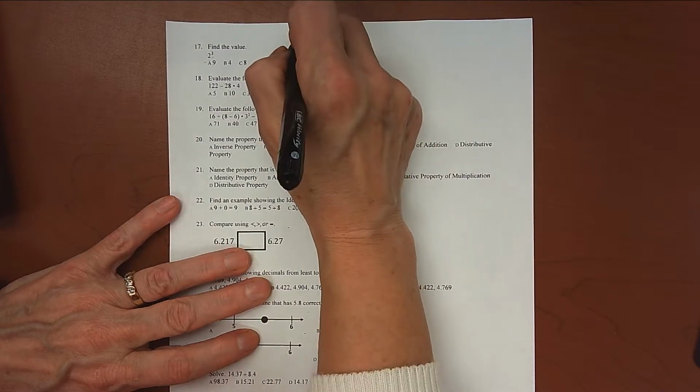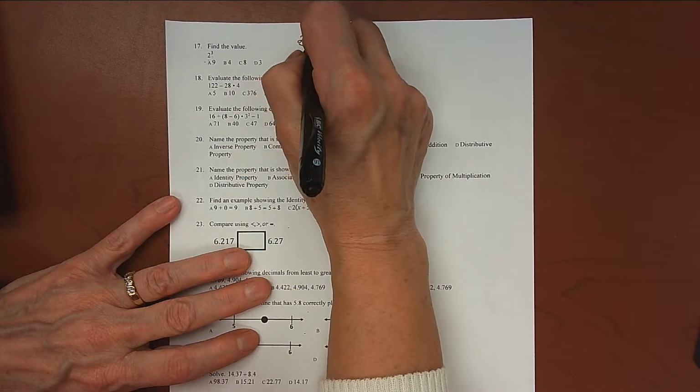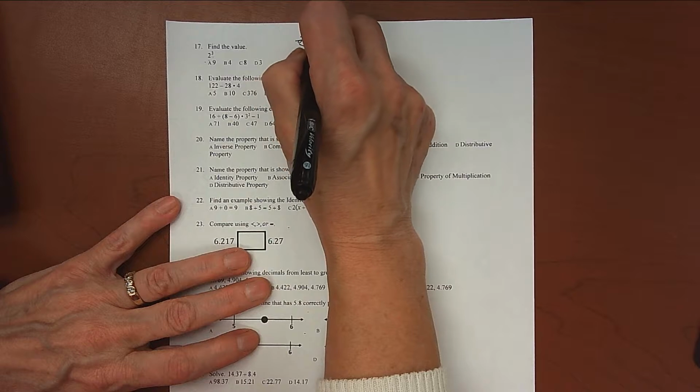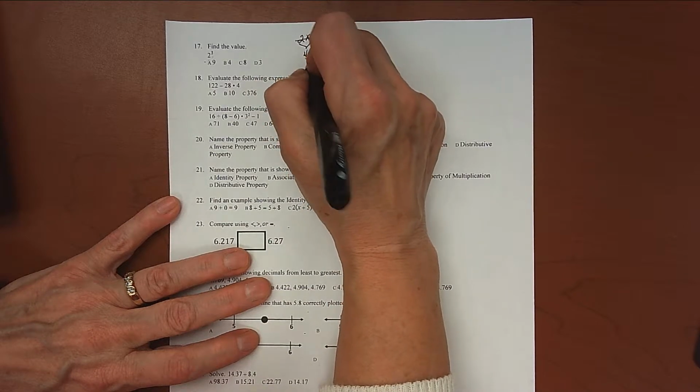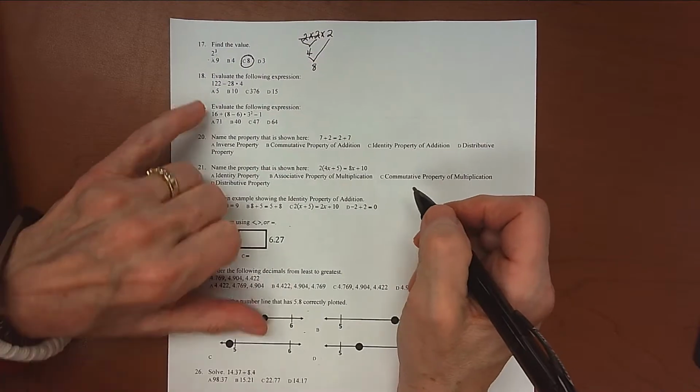So this is 2 times 2 times 2. 2 times 2 is 4. Took care of both of those. And then 4 times 2 is 8. And so we're looking for the answer of 8, which is C.